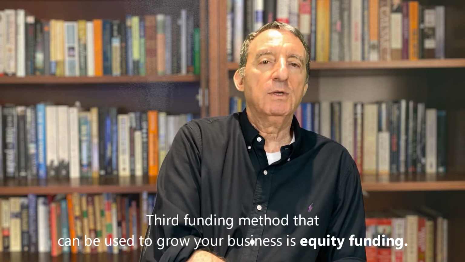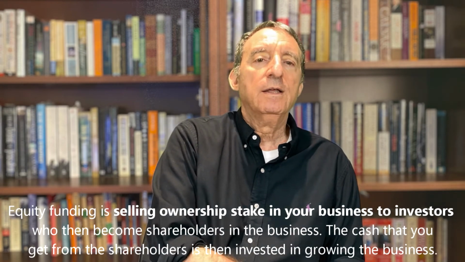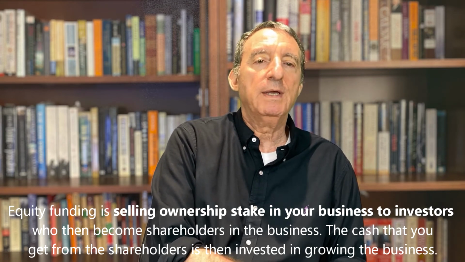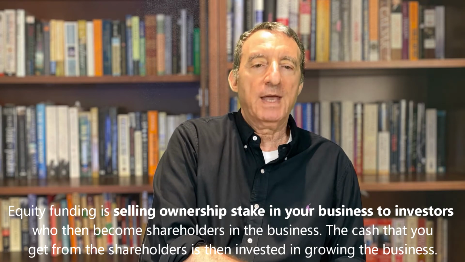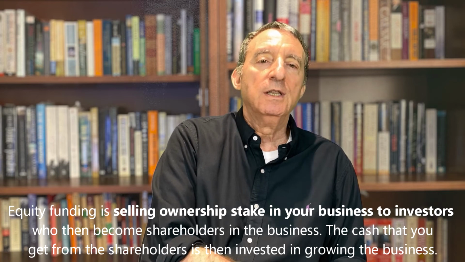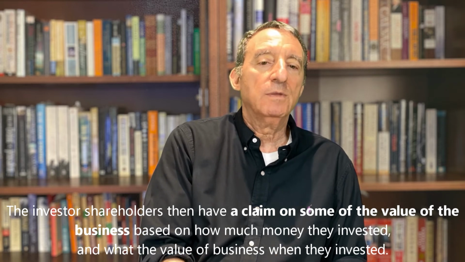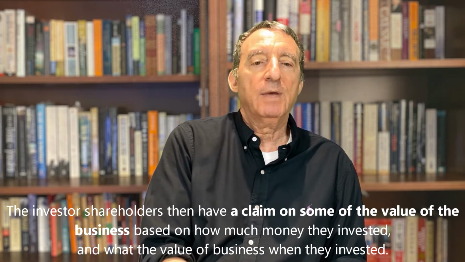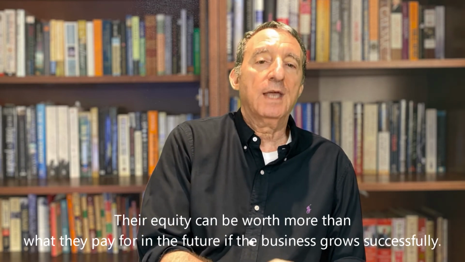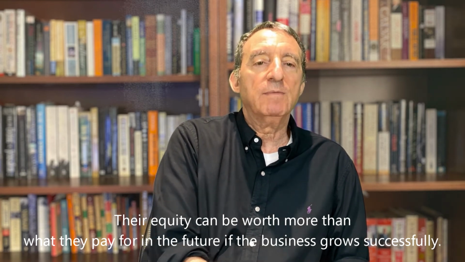Third funding method that can be used to grow your business is equity funding. Equity funding is selling an ownership stake in your business to investors who then become shareholders in the business. The cash that you get from the shareholders is then invested in growing the business. The investor shareholders then have a claim on the value of the business based on how much money they invested and what the value of the business was when they invested. Their equity can be worth more than what they paid for it in the future if the business grows successfully.